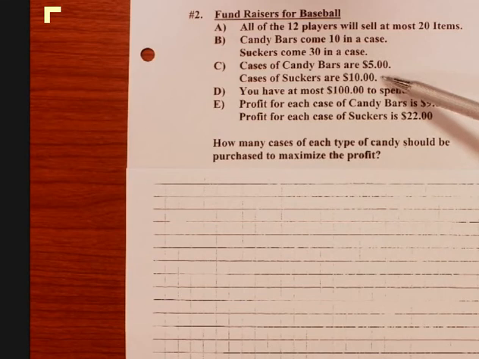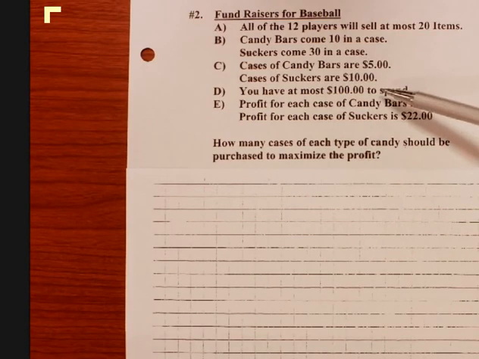So you'd have to purchase those up front and then give them to the kids, and then the kids sell them for a certain price. Your team, though, only has $100 to spend. So you can buy a lot of the candy bars or a lot of the suckers or a mixture of the two, but you've only got $100 to purchase these with.